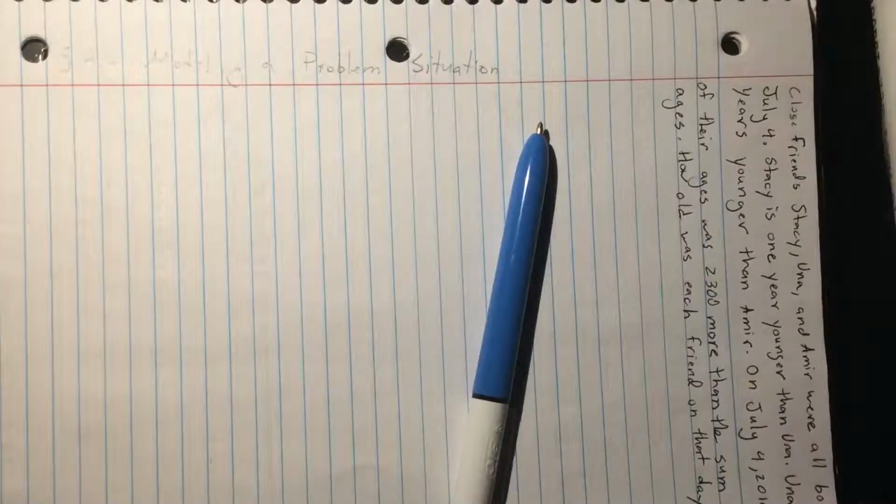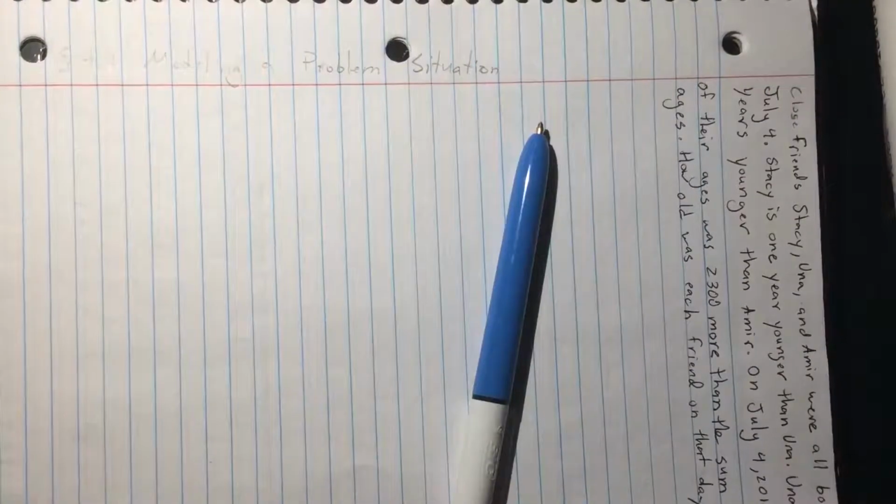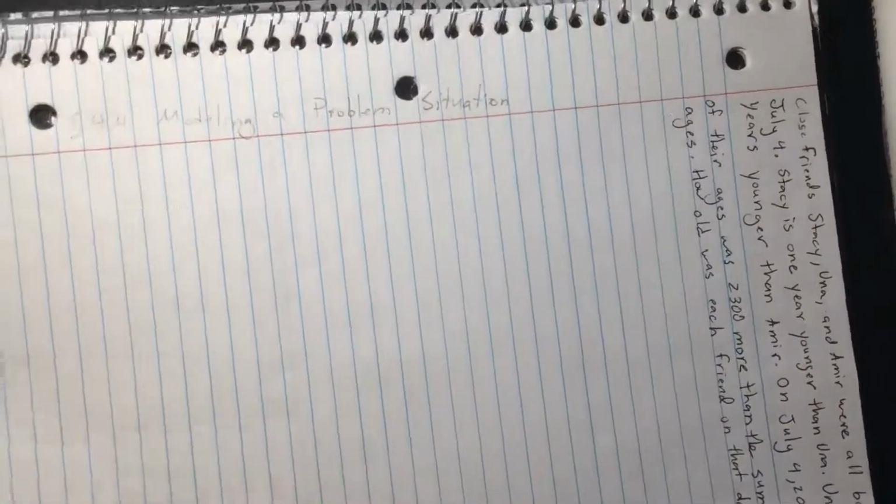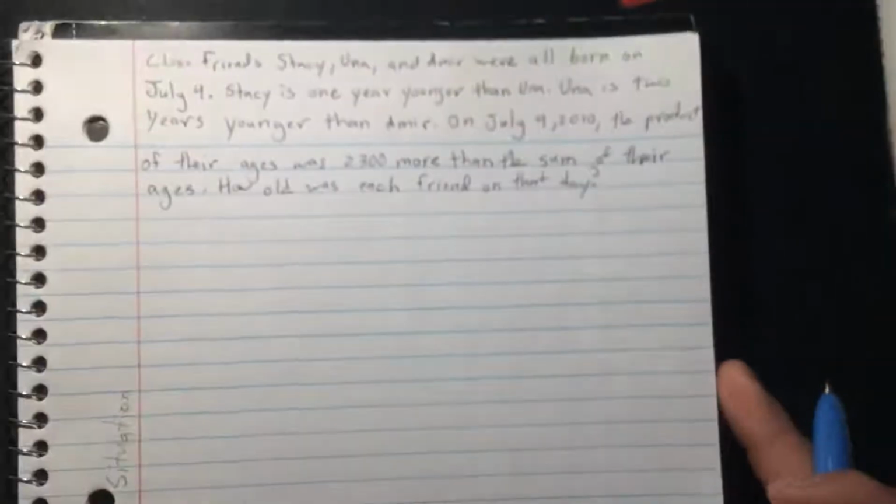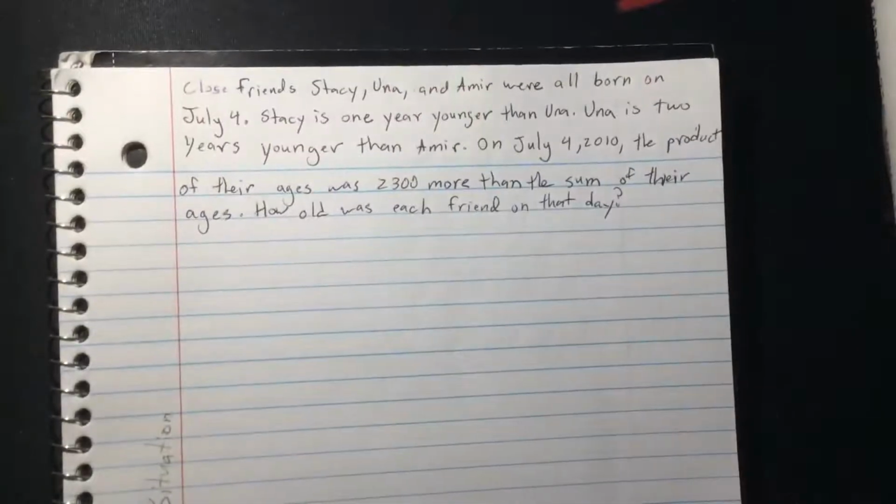Hello, my wonderful students. This is Foldable 4, part 1 of Foldable number 4, section 4.4, modeling a problem situation. And for this one, we're going to use not the full page, but pretty close to it. So we're only going to have this one part for this foldable.